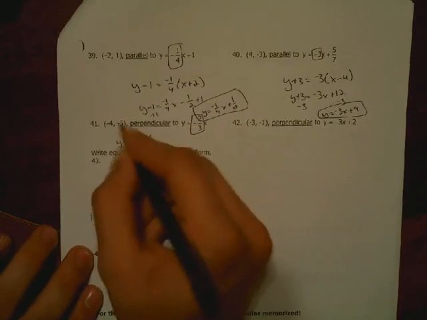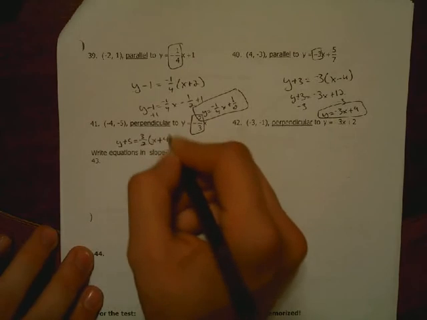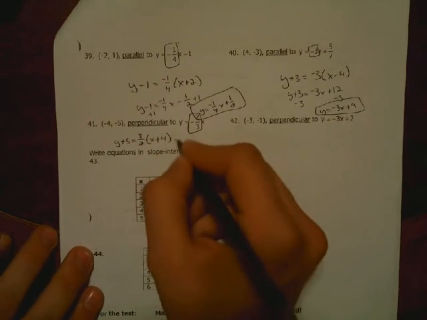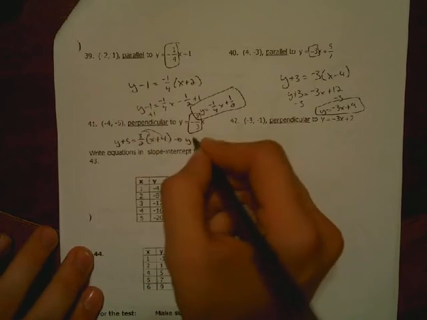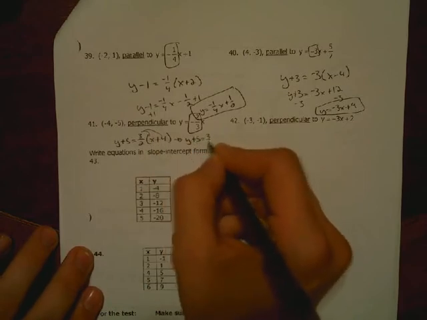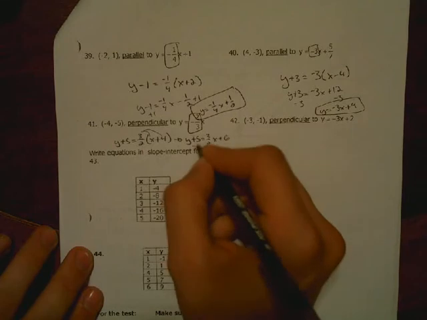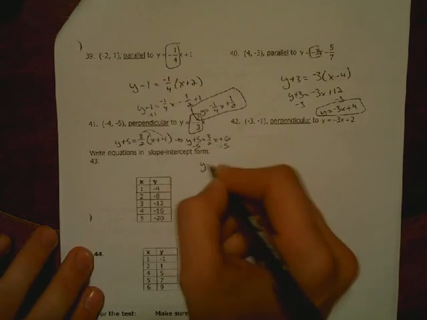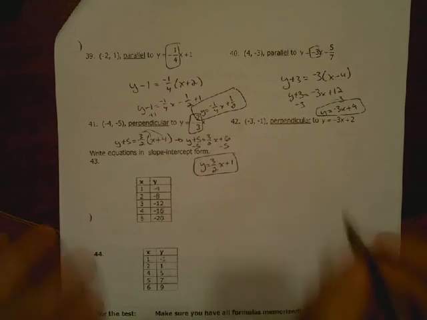So I've got y minus negative 5 equals 3 over 2, x minus negative 4. Take it, distribute it. Distribute this fraction right here, and I will get y plus 5 is equal to 3 over 2x plus 6. Subtract the 5 from both sides. y is equal to 3 over 2x plus 1. All done with that one.